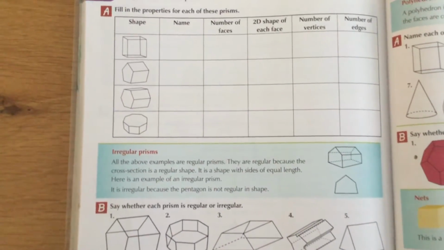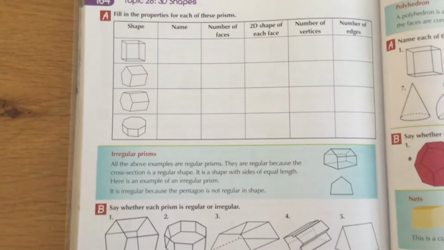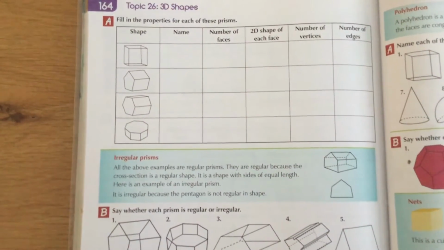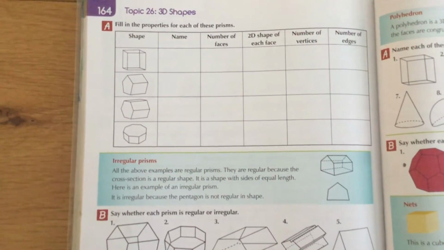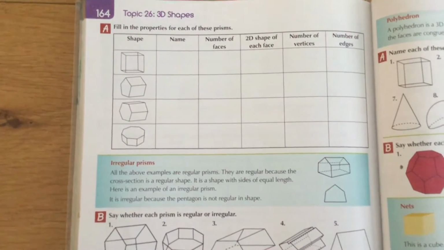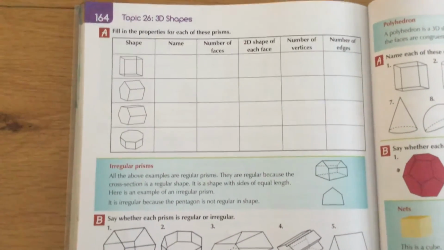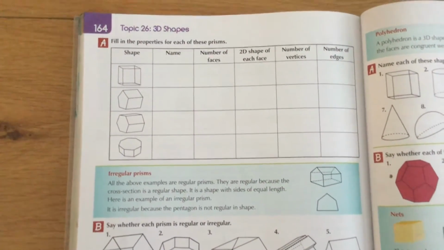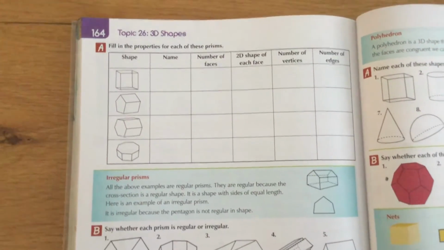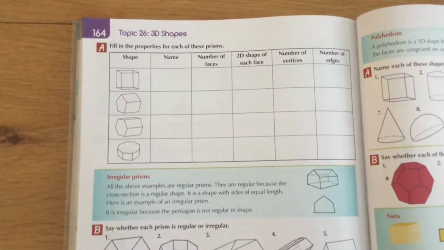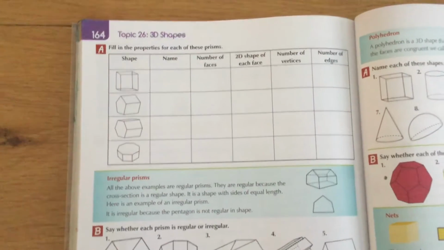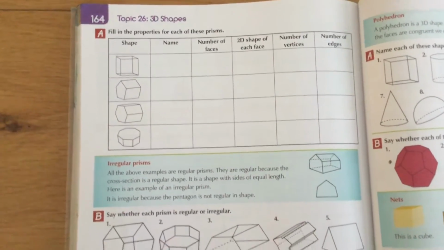So here is an example of an irregular prism. It is irregular because the pentagon is not regular in shape. It is not regular in shape because all the sides are not equal. There are 5 sides there, absolutely, but they are not equal in length. So it's an irregular prism.